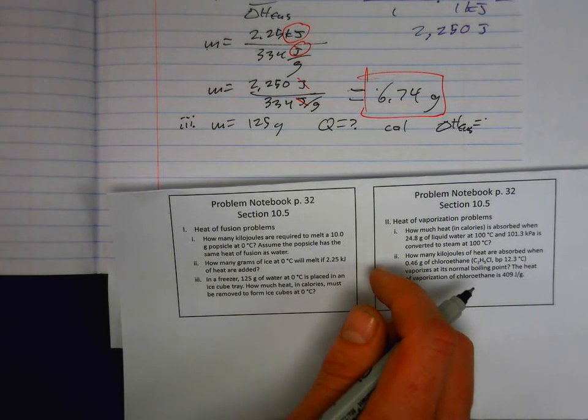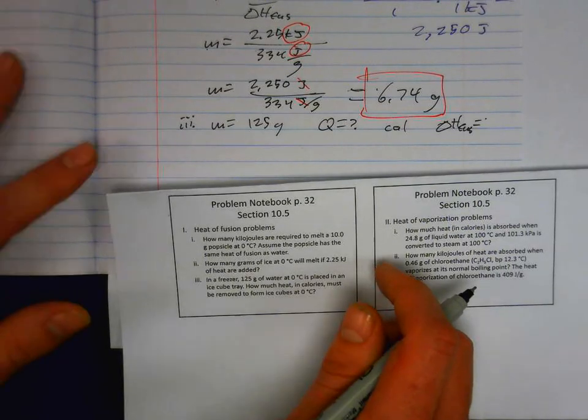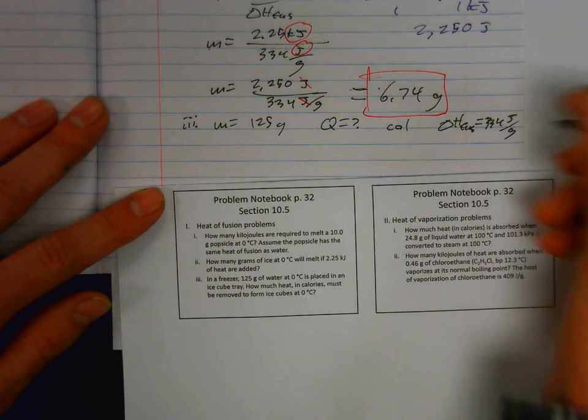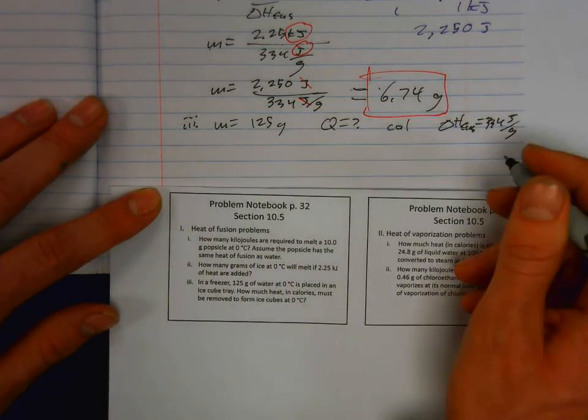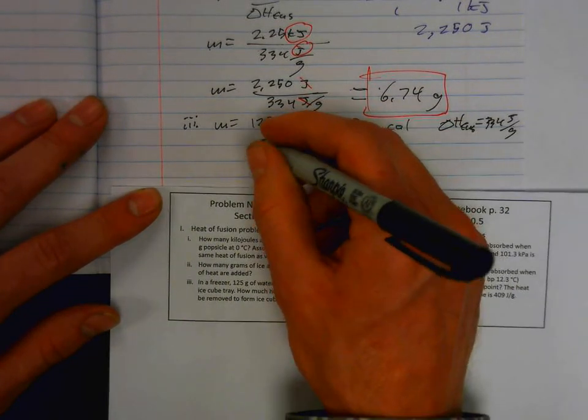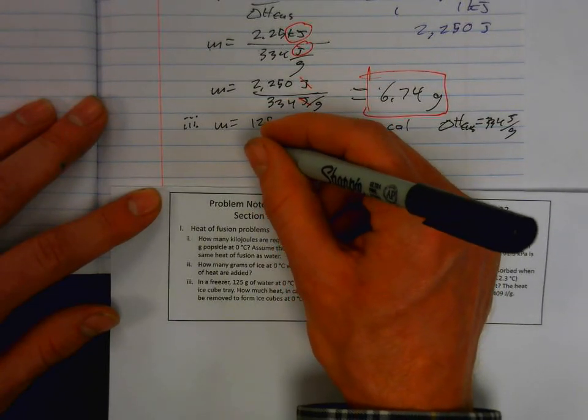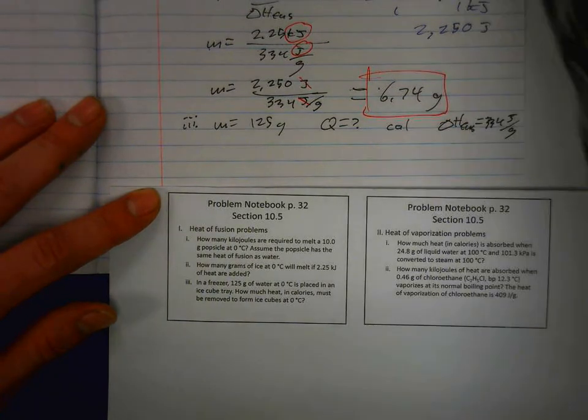Otherwise, I suppose we could just convert it. So it's 334 joules per gram. You could also convert that to calories. So let's go ahead and convert that first.